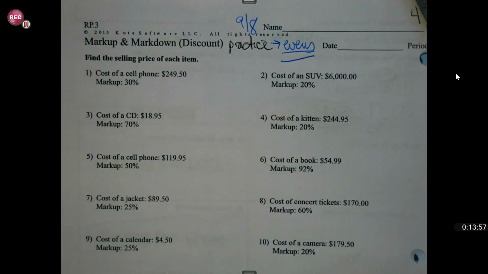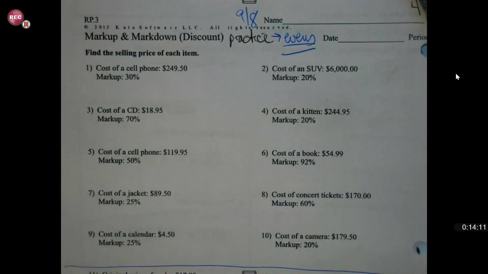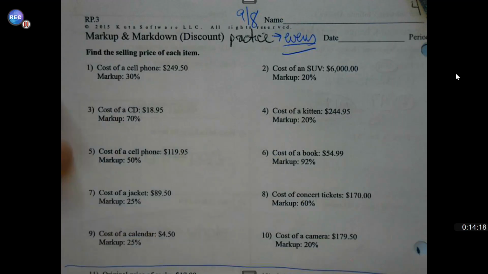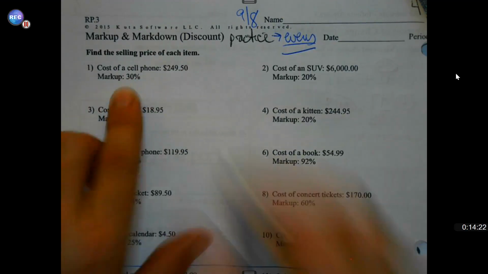So, markup and markdown discount. Now, again, you've got to pay attention to the words that are in front because that's going to determine whether you're adding it in or taking it away. The first half here in 1 through 10 territory is all markups. I'm not going to be nice and do an even. I'm going to do an odd. So again, I see cost of a cell phone, $249.50. Markup, 30%. Okay.